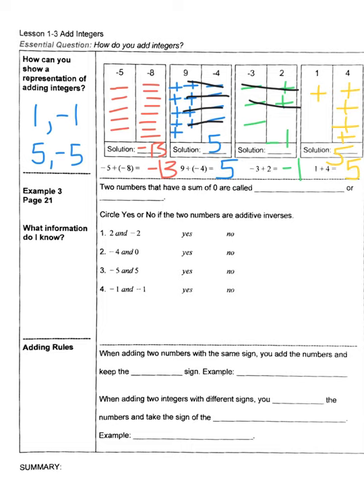So when we have two numbers that have a sum of 0, they are called opposites. Let's type that one in there. But we also have a fancy other word that we can relate to those, and we can call them additive inverses.